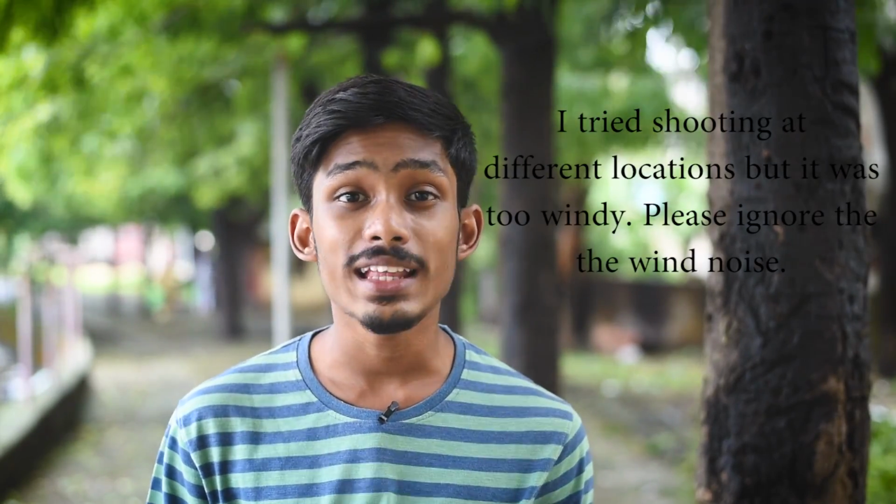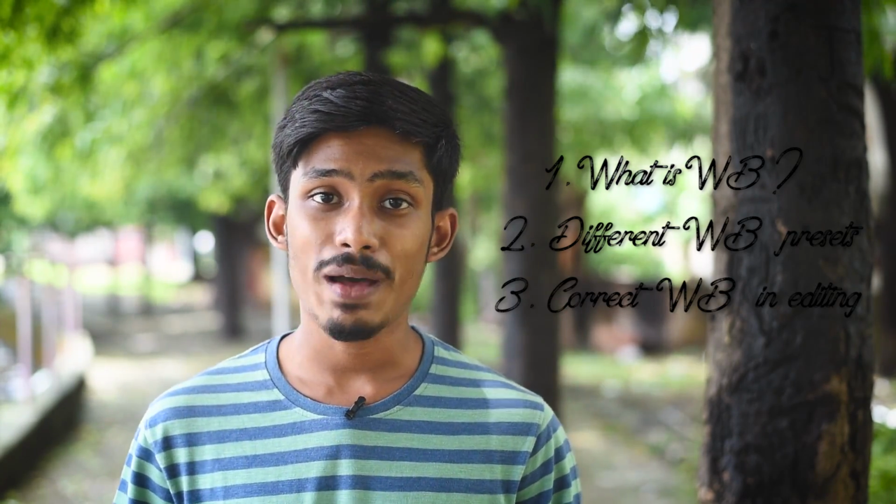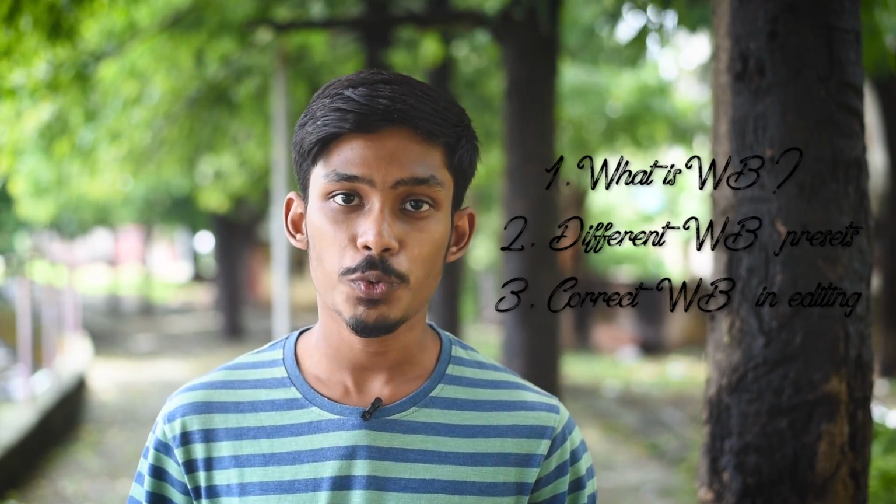Now, white balance is a setting which is not discussed as often as aperture, shutter speed and ISO are, but white balance is very essential in photography because white balance controls the colors of the images. This video will be divided into three parts. The first part will be where I explain what white balance is and why it is essential to control it. The second part will be the different white balance presets that the camera provides us. The third part will be how to correct the white balance and get natural images in post-processing. So without wasting any time, let's get into it.